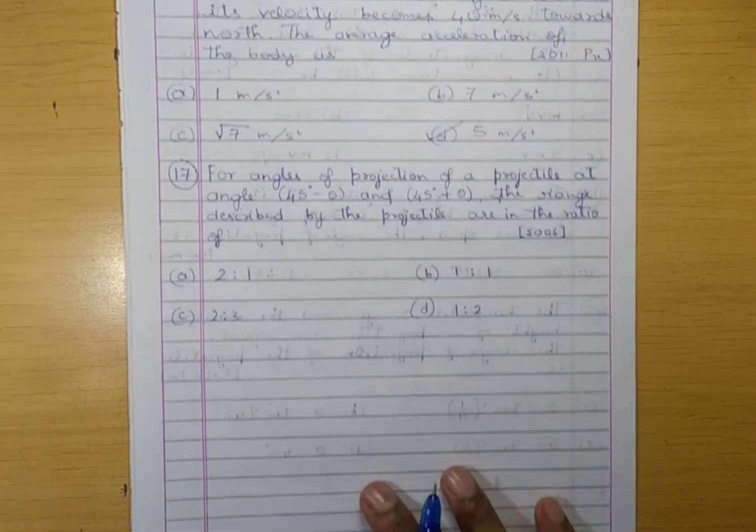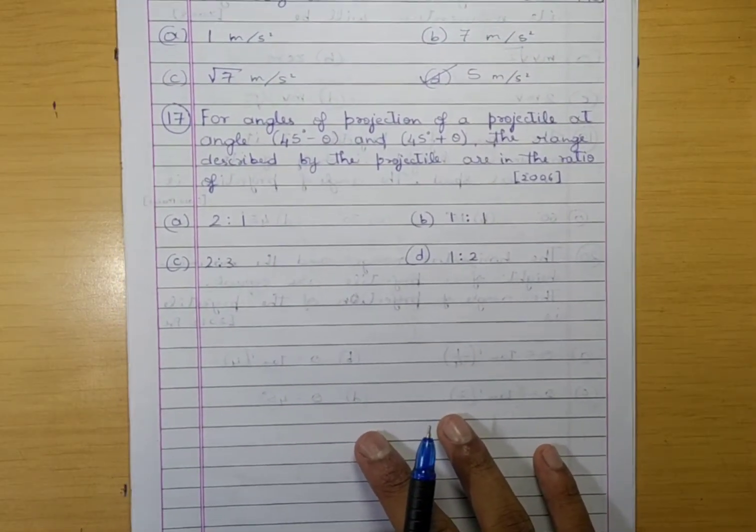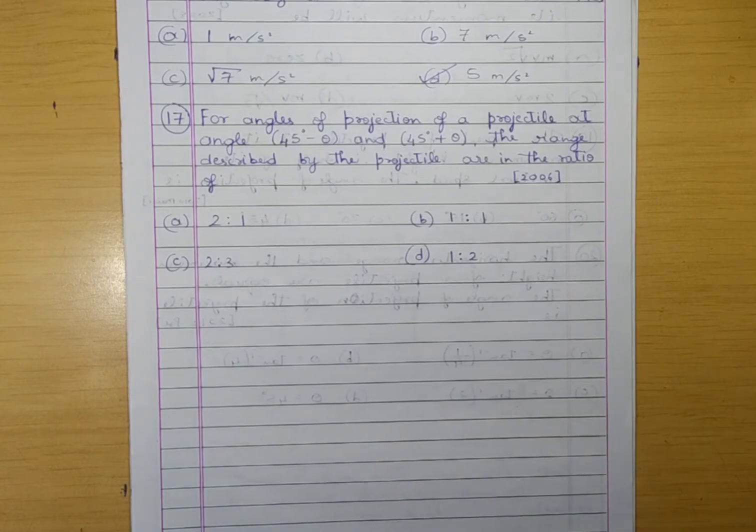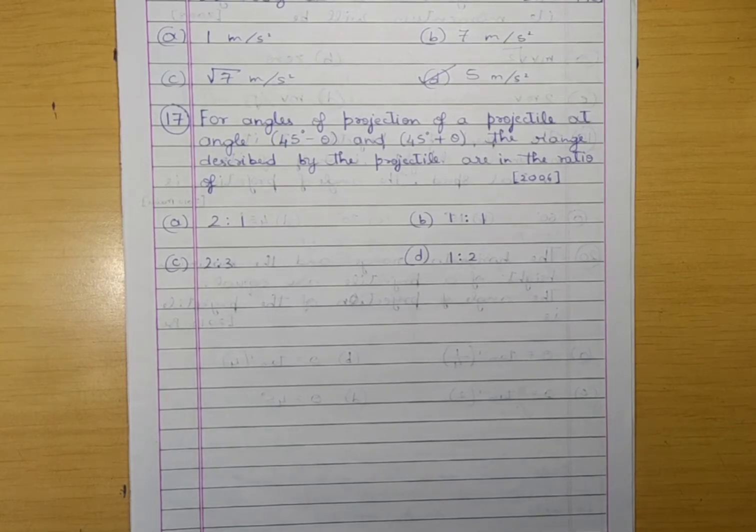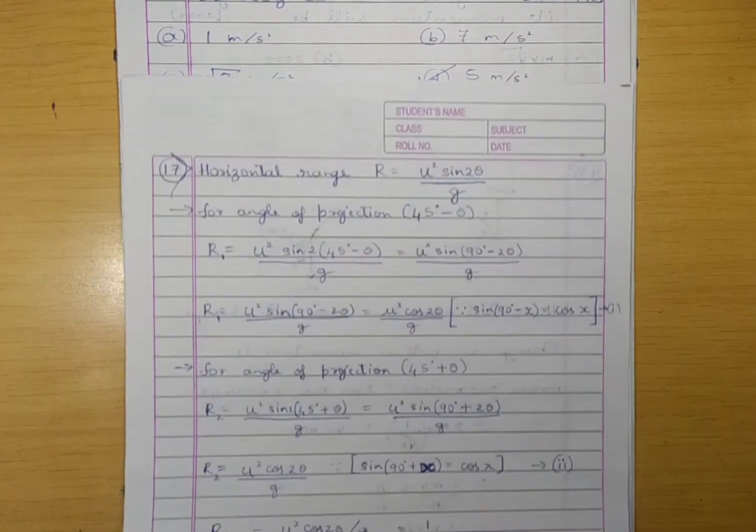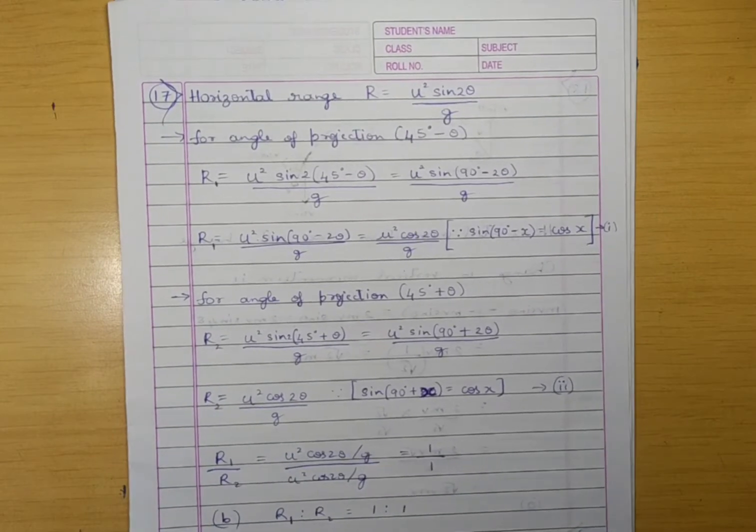17. For angles of projection of a projectile at angle 45 degree minus theta and 45 degree plus theta, the range described by the projectile are in the ratio of. We know that range is equal to u square sine 2 theta by g.